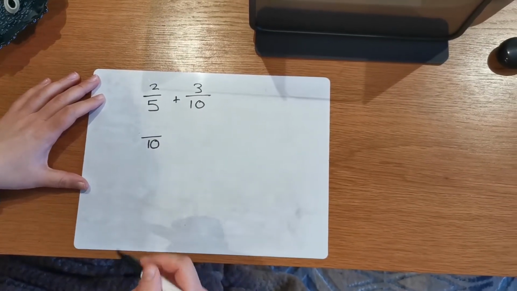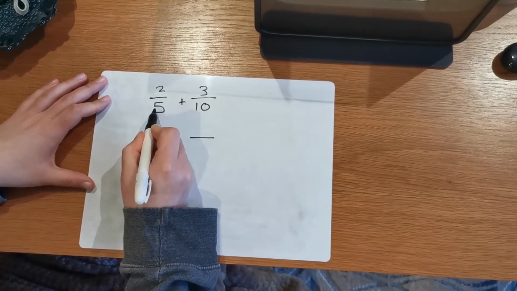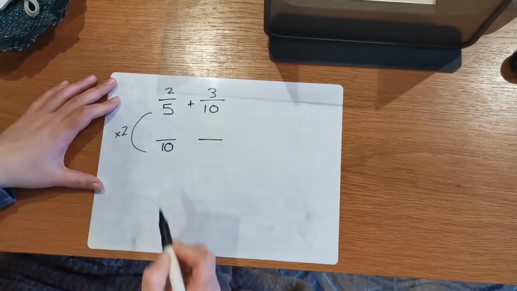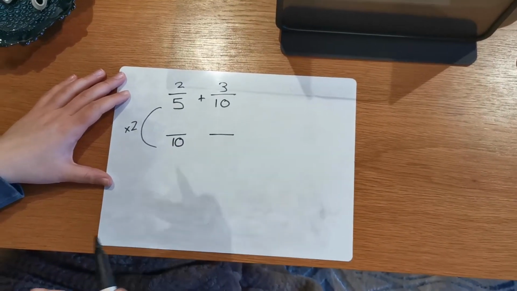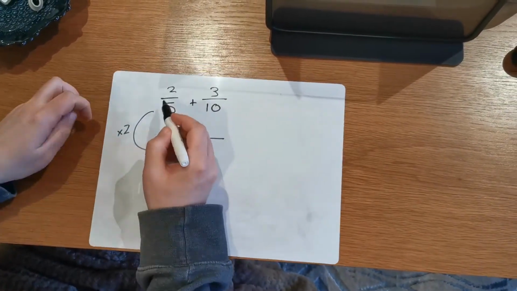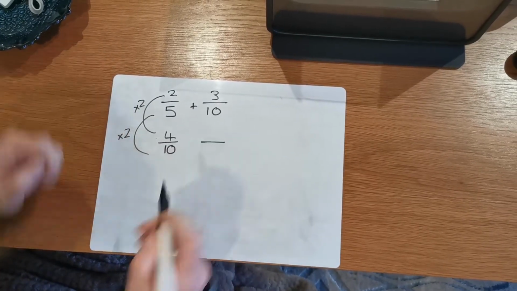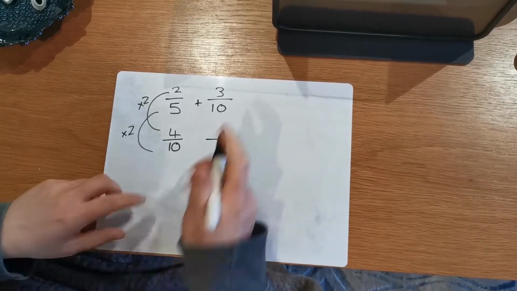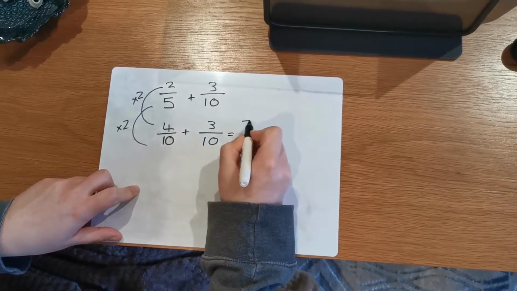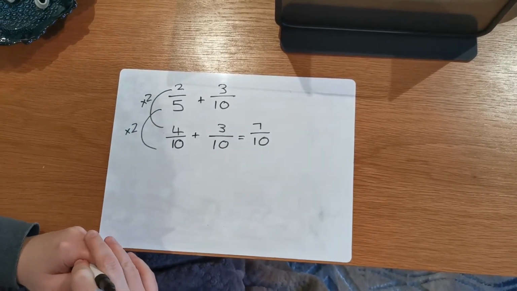So I apply the granddad rule. If you remember, we spoke about this in class. To get from 5 to 10, I multiply by 2. The granddad rule means whatever I do to one of the numbers, I have to do to the other. So in this case, the numerator, I also have to times by 2. So 2/5 is equivalent to 4/10, and then the 3/10 just stays the same. 4/10 add 3/10 equals 7/10. So 2/5 add 3/10 equals 7/10.